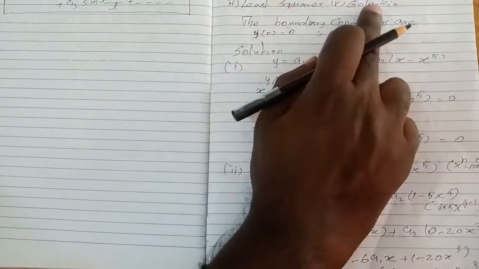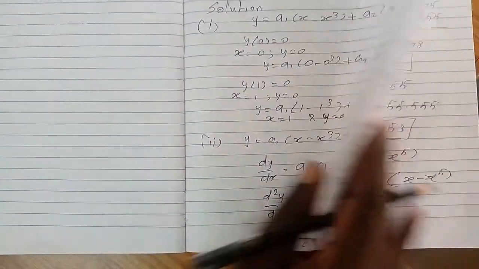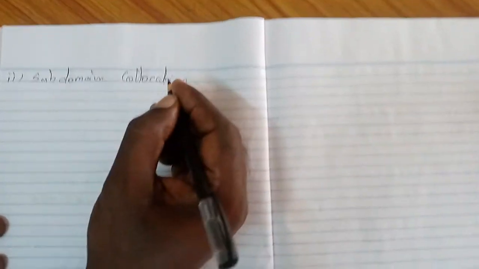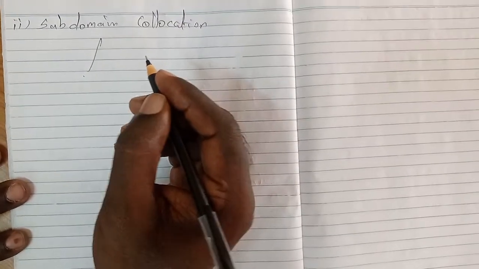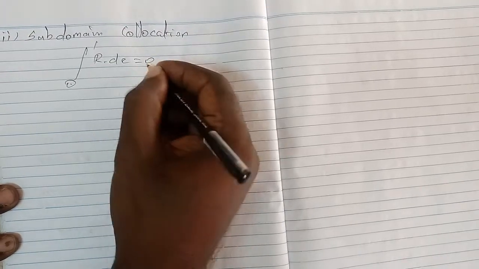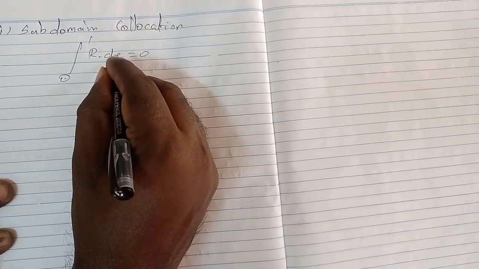The second method in the problem is the subdomain collocation method. So that subdomain collocation method is also to be identified. Here the general form for the subdomain collocation method is the integral from 0 to 1 of r into dx. Likewise we can form the integral from 0 to 1 of r into dx is equal to 0, which is the basic step.